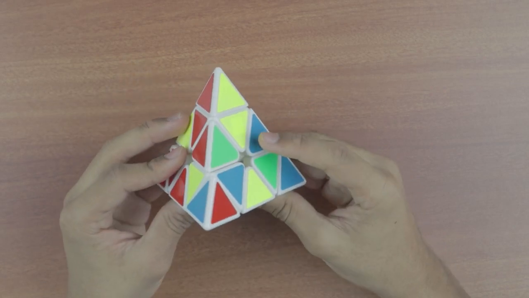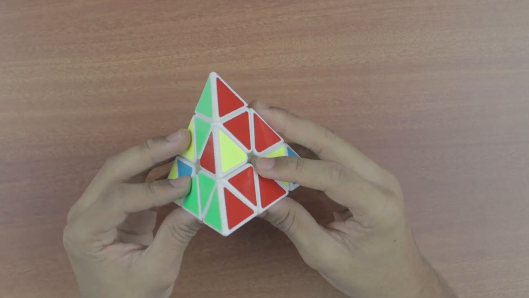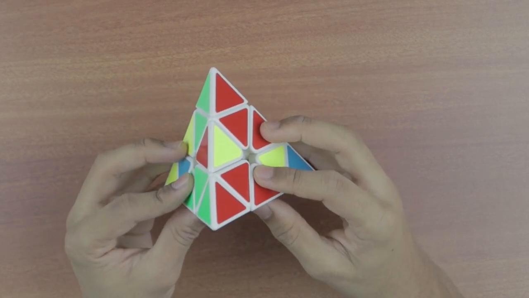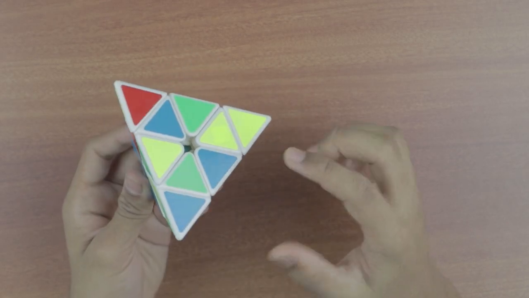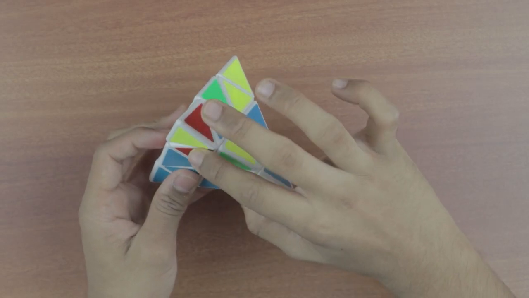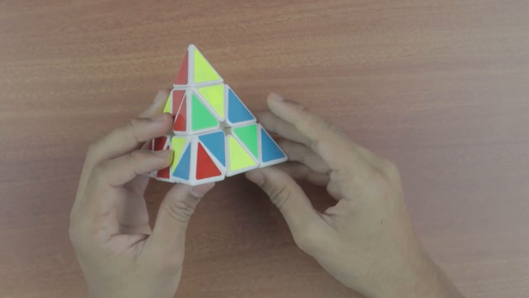So the first thing you see here is that this blue block is large. It has two edges attached to it. So you want to preserve that, because if you can get the edges, which is these two, into their correct slots, you will already have a V.